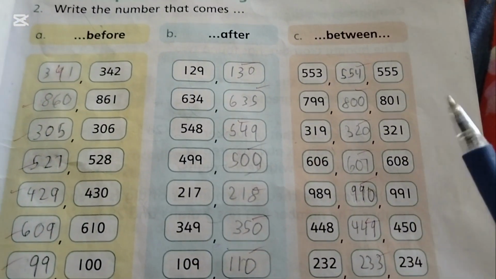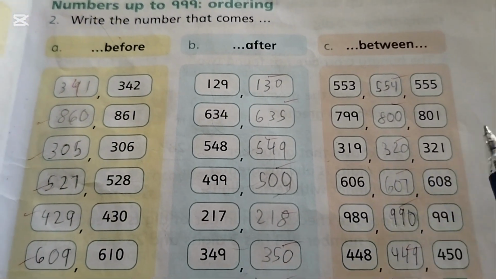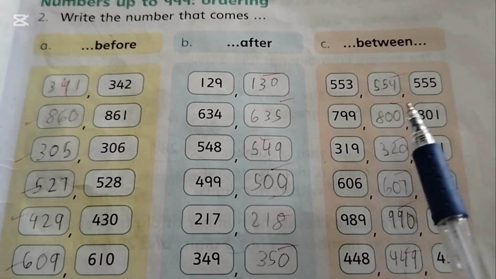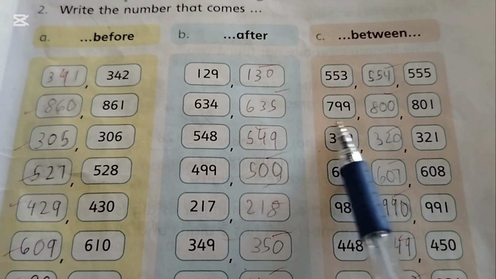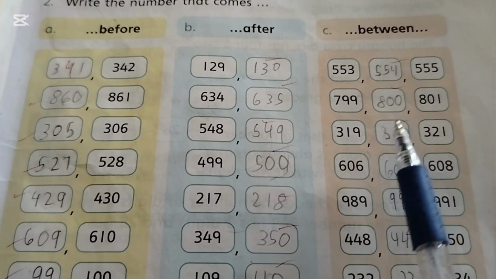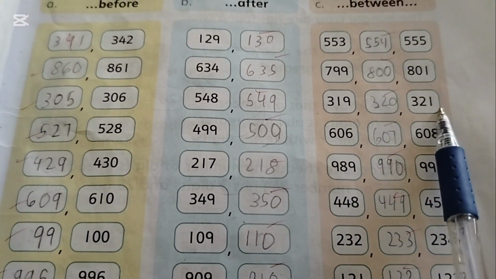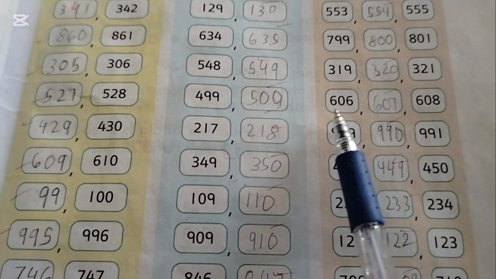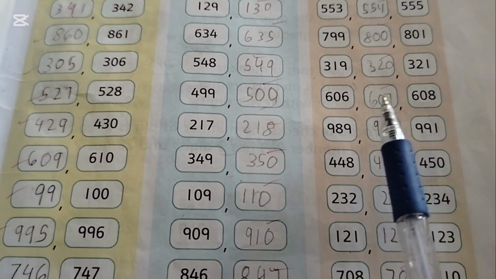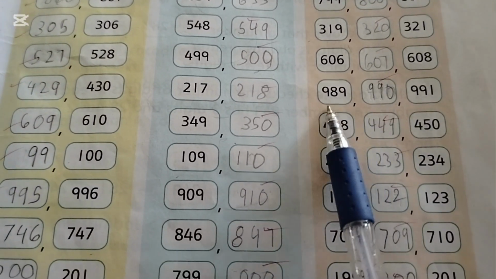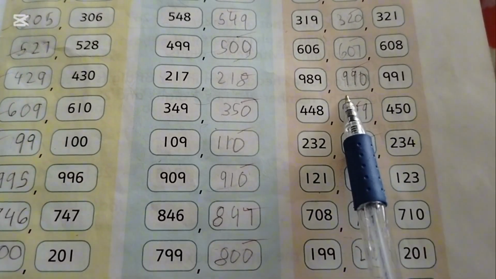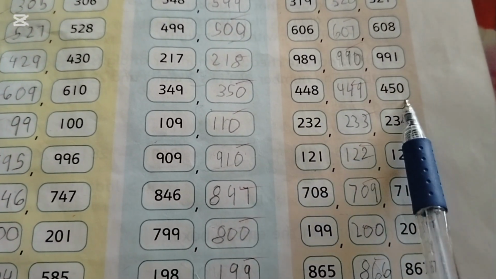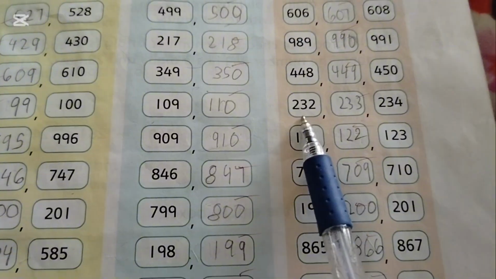So the next one is, what number comes in between the two numbers 553 and 555? So the between number is 554. 799 and 801, so the between number is 800. 319 and 321, so the between number is 320. 606 and 608, so the between number is 607. 989 and 991, so the between number is 990. 448 and 450, so the between number is 449.